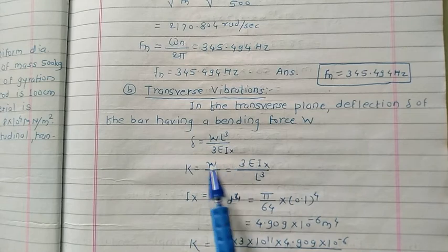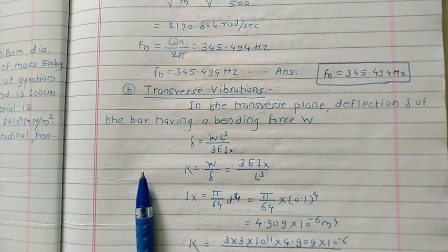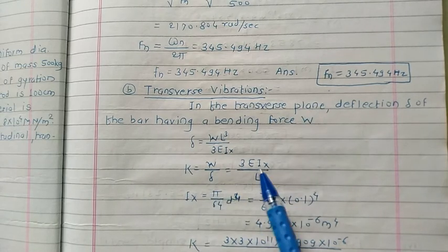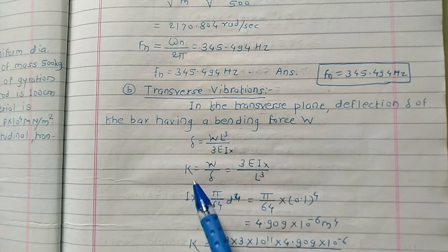This is the relation for delta. What about K? K is nothing but W by delta. W and delta are already with us, so W gets cancelled. We get the relation for K as 3EIX divided by L cube.